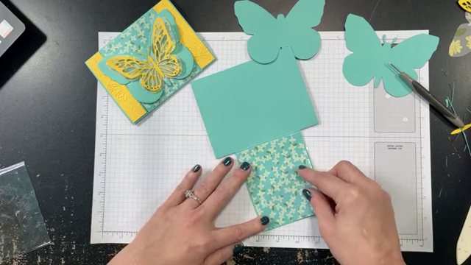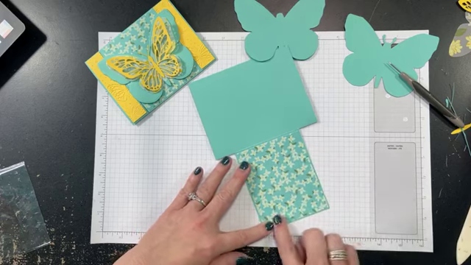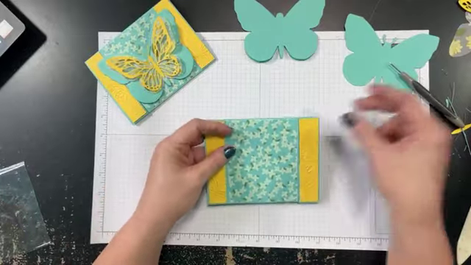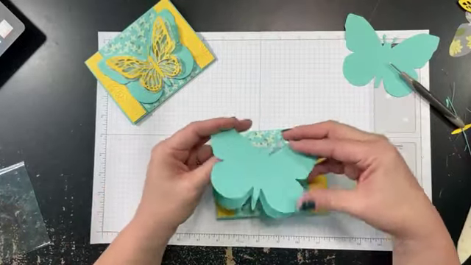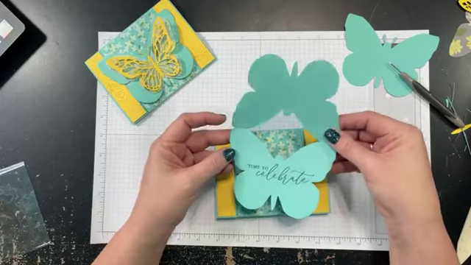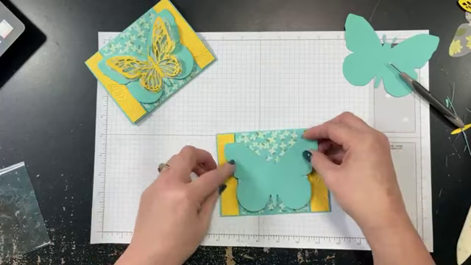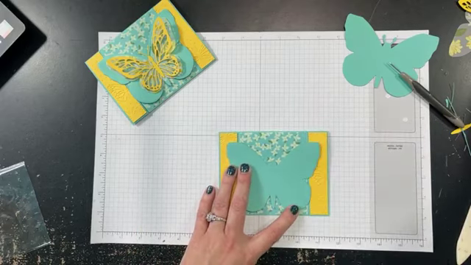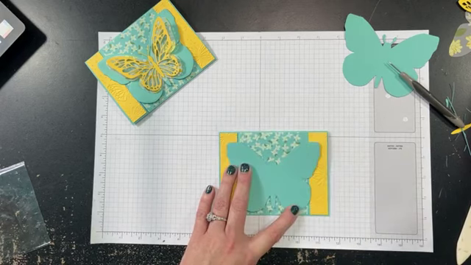I'm going to lay this down again, just a little bitty 1/8 of an inch border sticking through. And then we're going to take the actual butterfly part that we stamped on, so the actual card, the one that opens and closes, and we're going to come in here with the green capped Tombow glue.